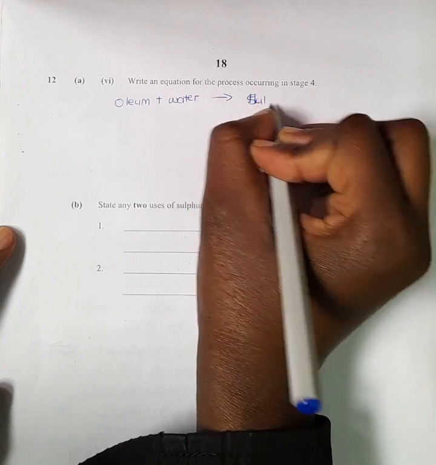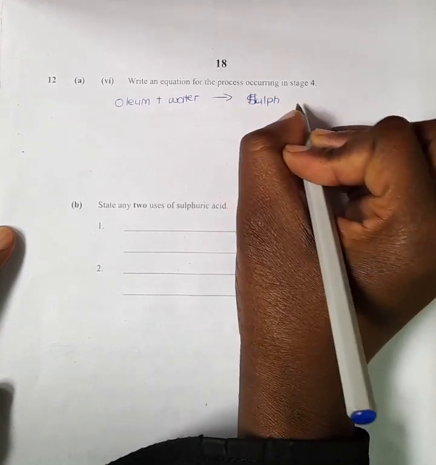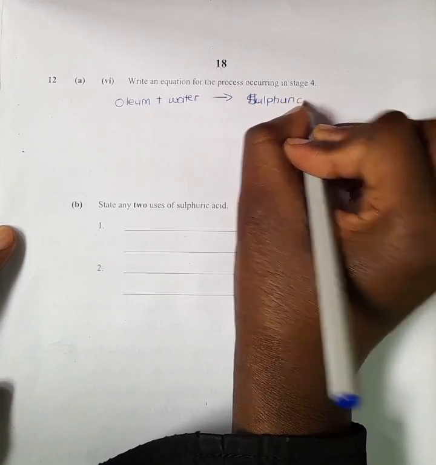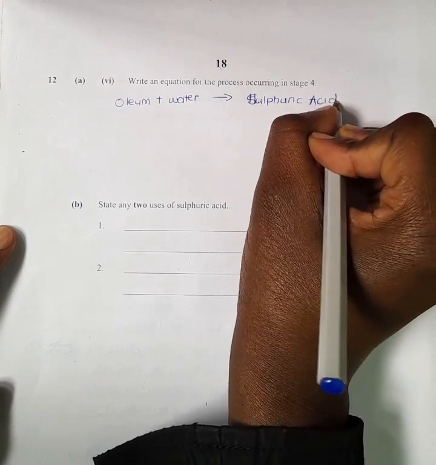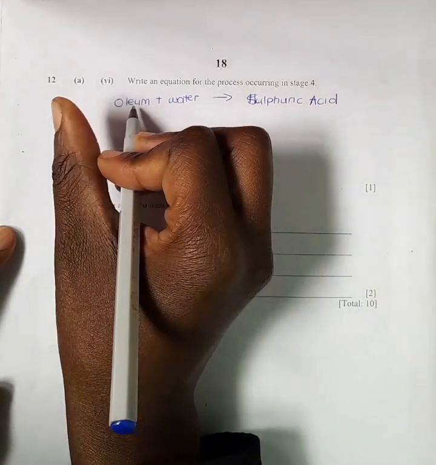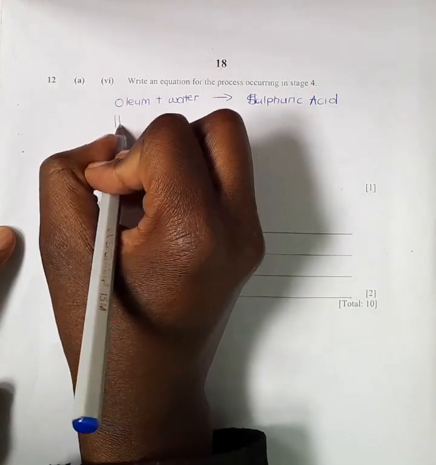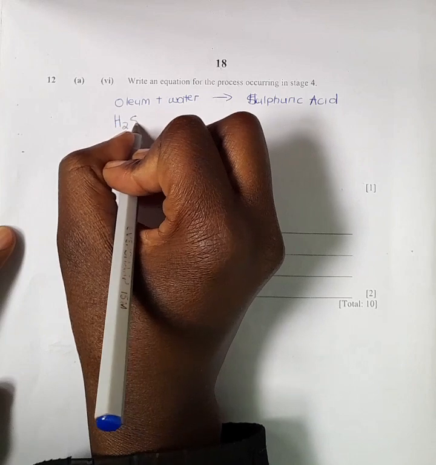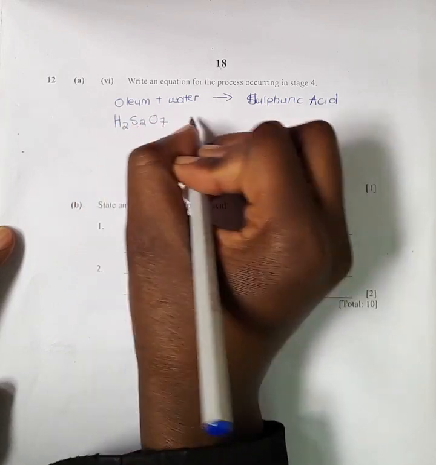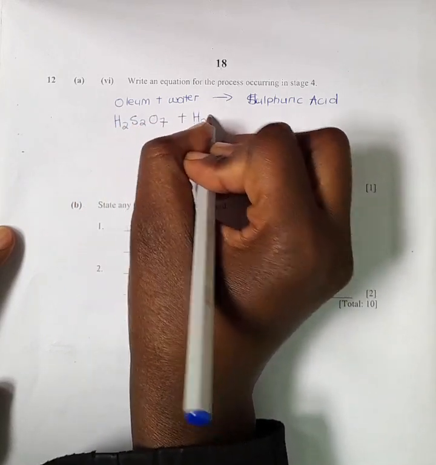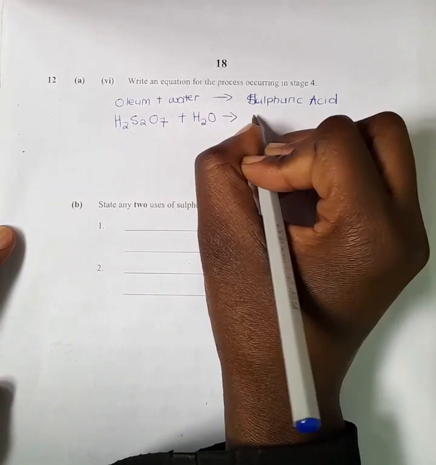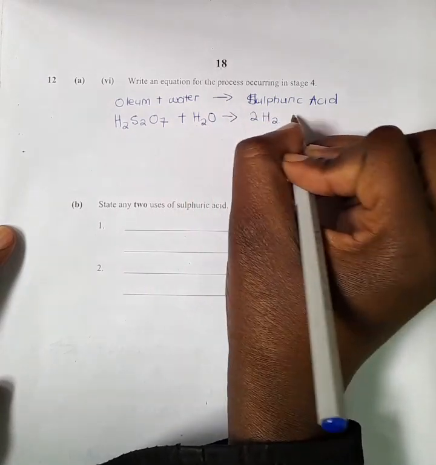That is the word equation. And then when you're writing using chemical symbols, we are saying oleum is H2S2O7, which reacts with water for us to have 2 sulfuric acids.